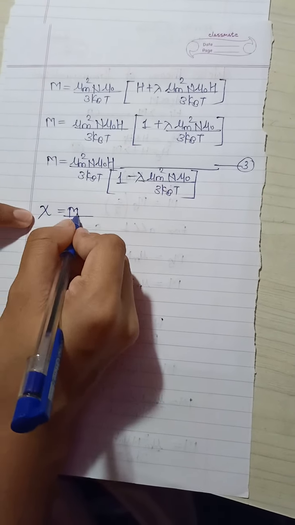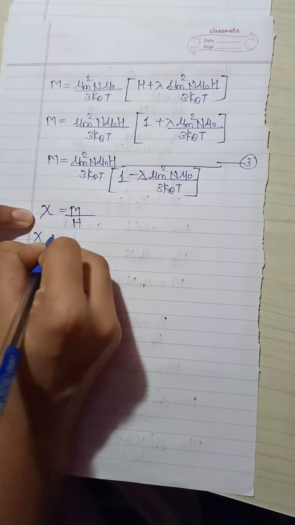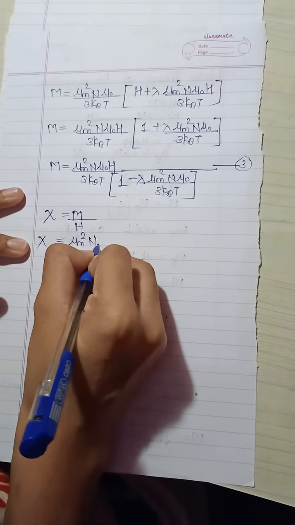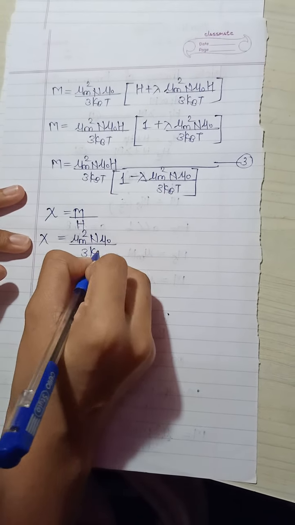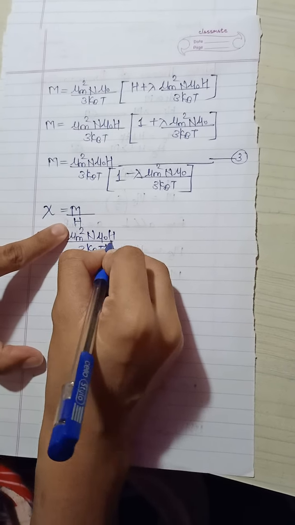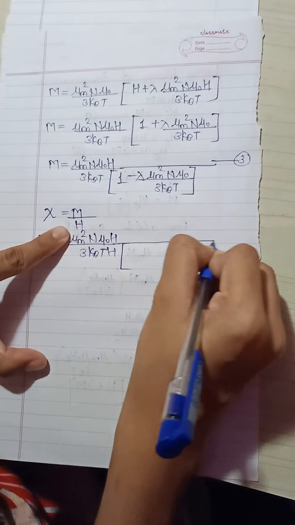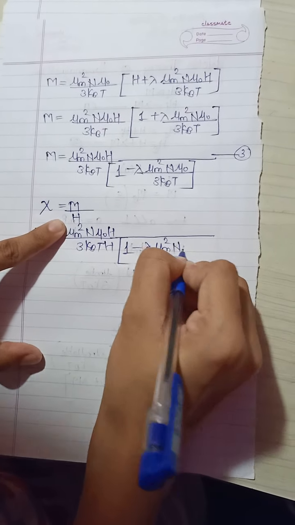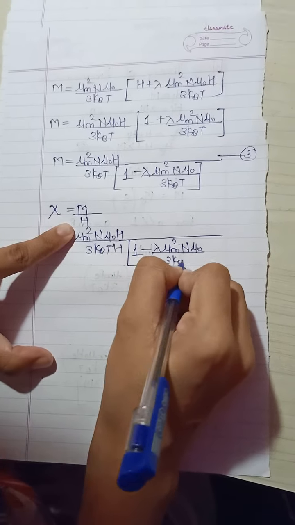Put equation 3 into the magnetic susceptibility, we get psi is equal to mu_m squared n mu_naught upon 3 k_B T, H upon H, times 1 minus lambda mu_m squared n mu_naught upon 3 k_B T.